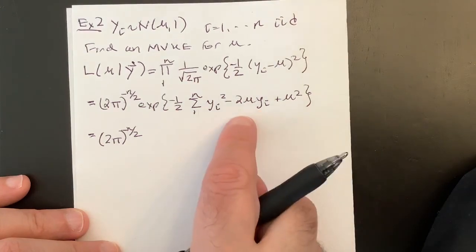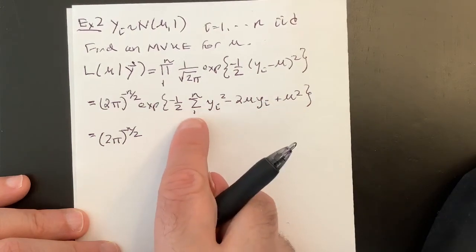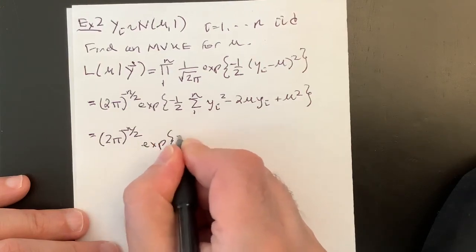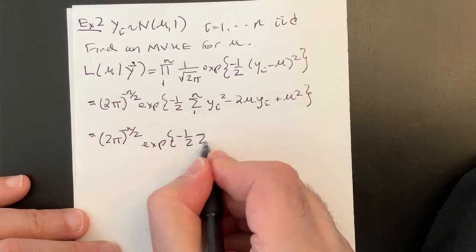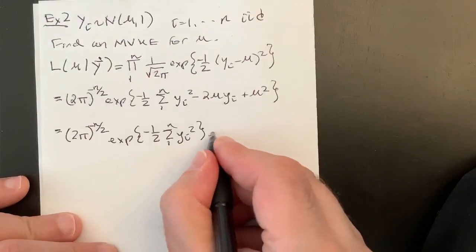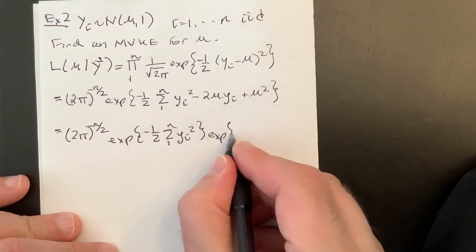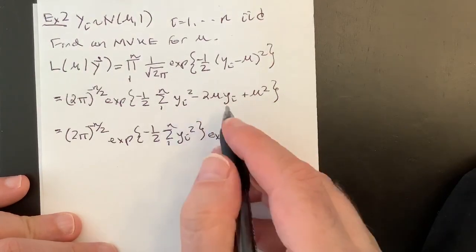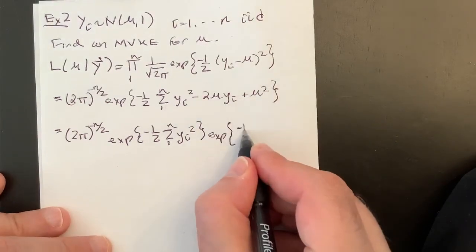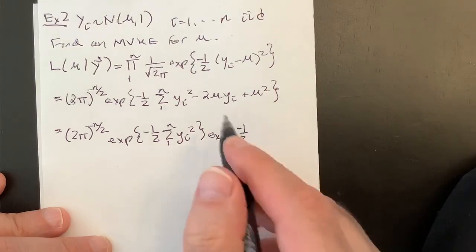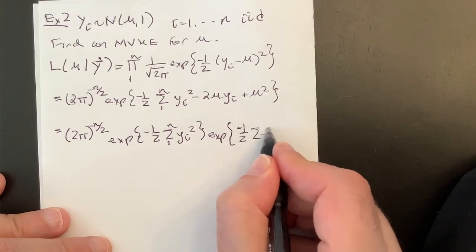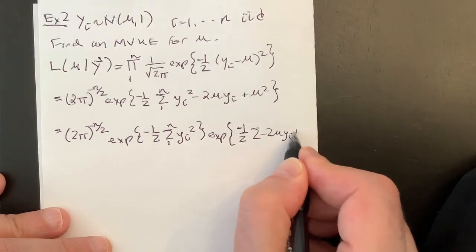So this is that, and I will take this one out separately. I need the mu to go with this one. So I have exp of minus 1/2 sum of yi squared, and exp of minus a half times the sum of minus 2 mu yi plus mu squared.